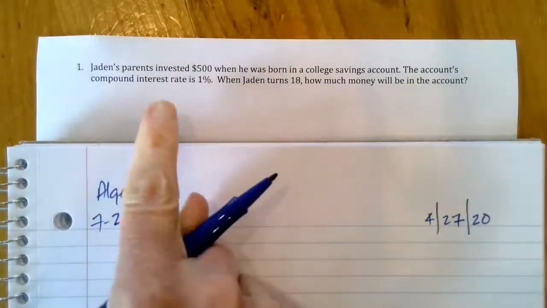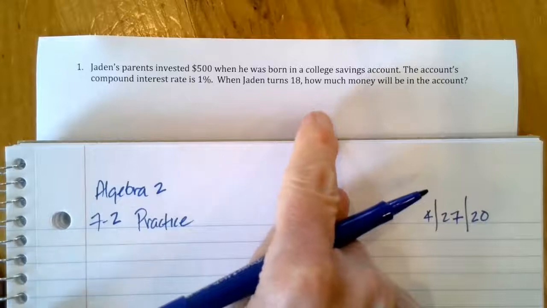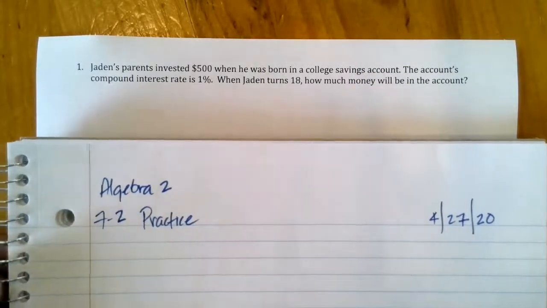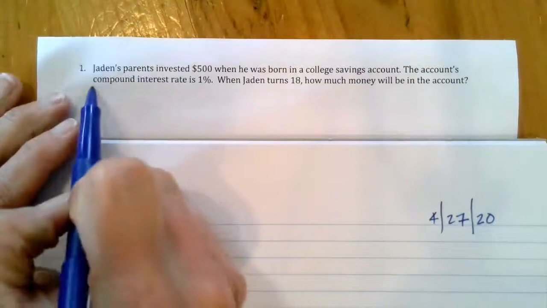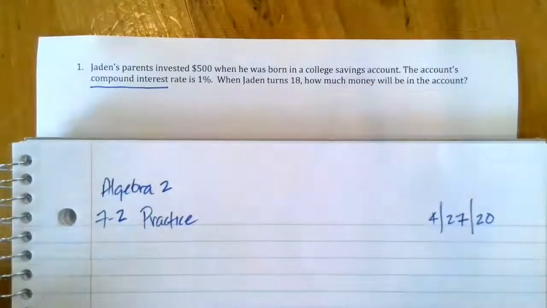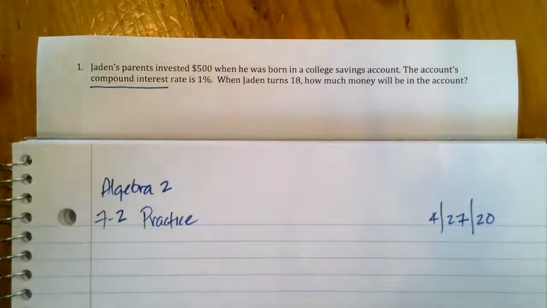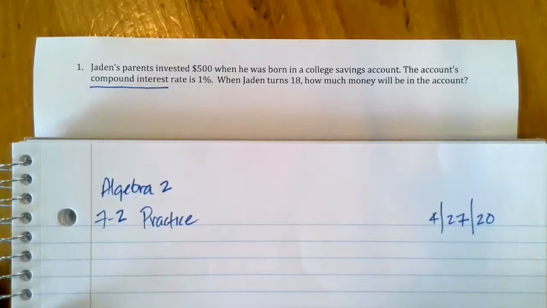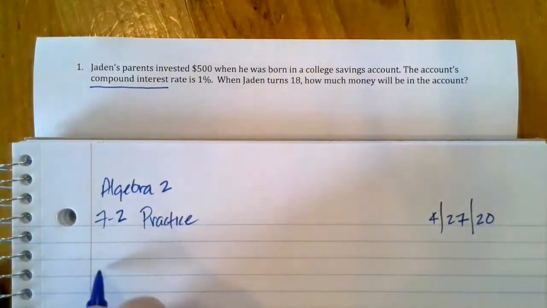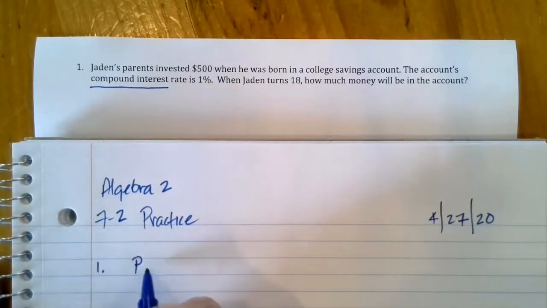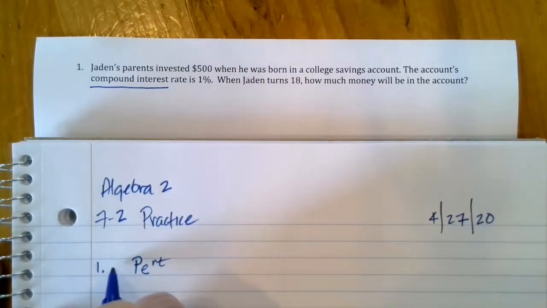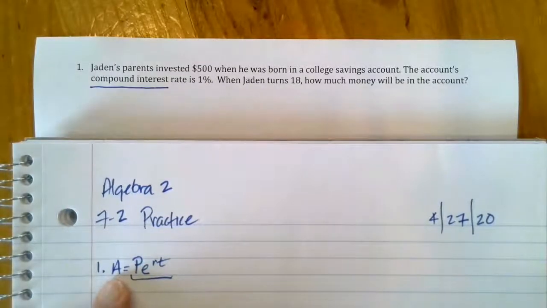Okay. Jaden's parents invested $500 when he was born in a college savings account. The account's compound interest rate. As soon as you see compound interest rate, that means you know that the money they're earning is compounding regularly, and that we can use the formula PERT. And that's the amount. So I say PERT because the amount that he gets is equal to the principal, the amount of money they put in, times E, times rate times time.